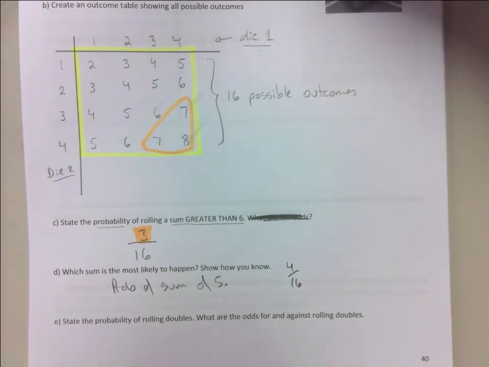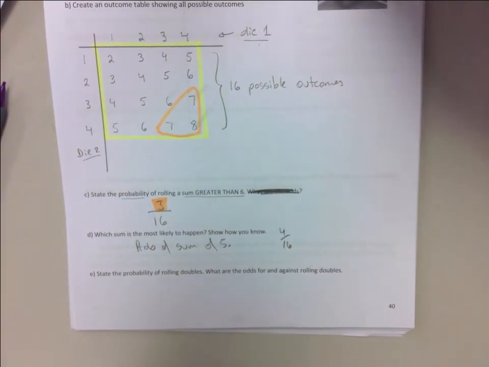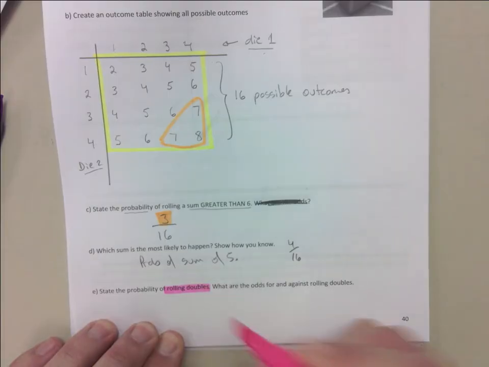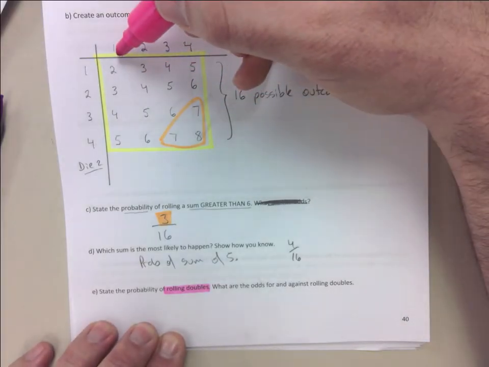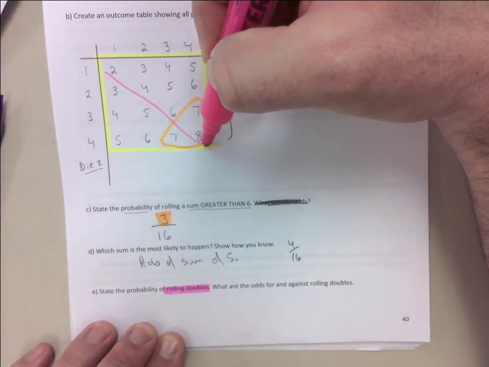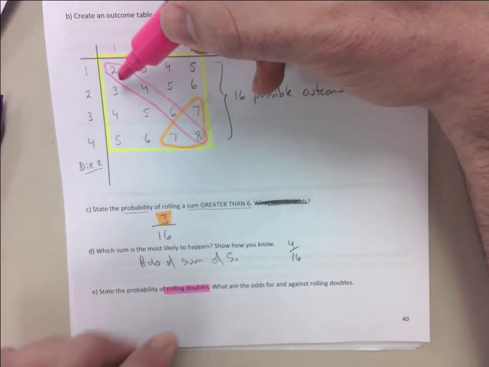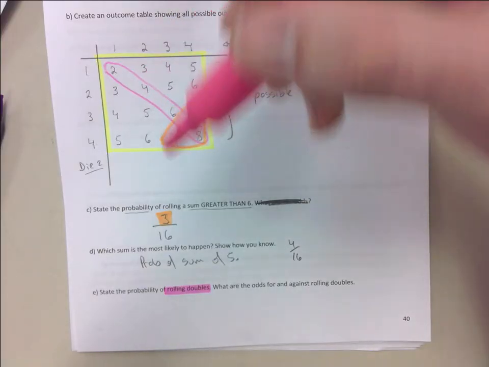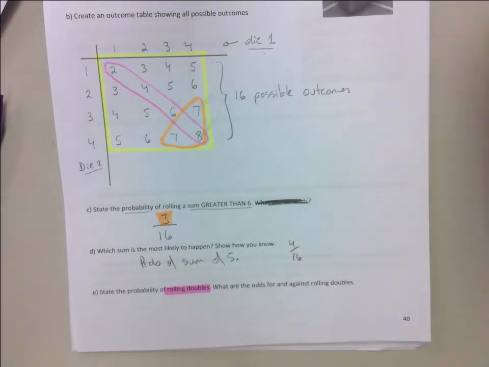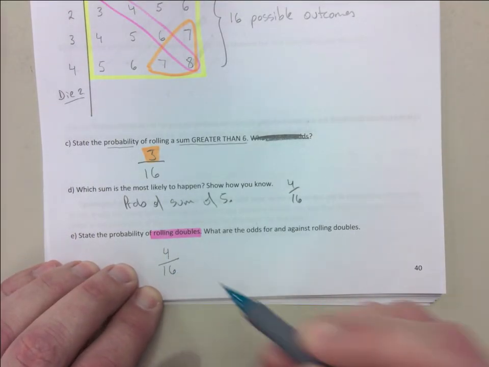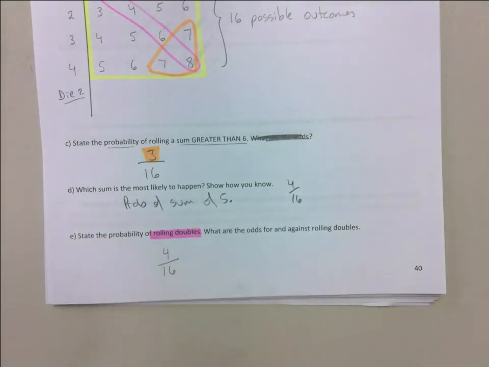And here it is. What's the probability of rolling doubles? I'm going to use a color for that one. Just highlight doubles. My doubles are right here: 1 and 1, it's this diagonal right here. So how many ways can you roll a double? 1, 2, 3, 4 ways. So let's write that down: 4 over 16 as well.